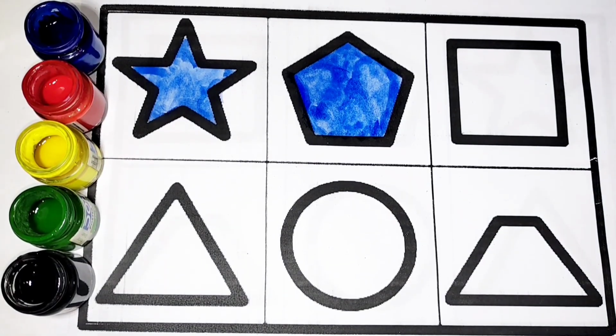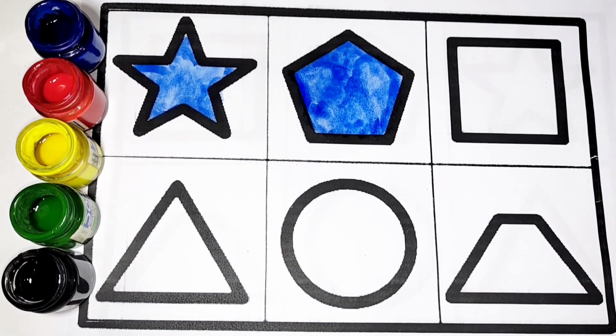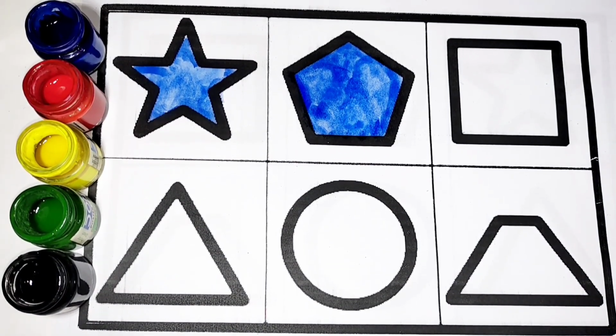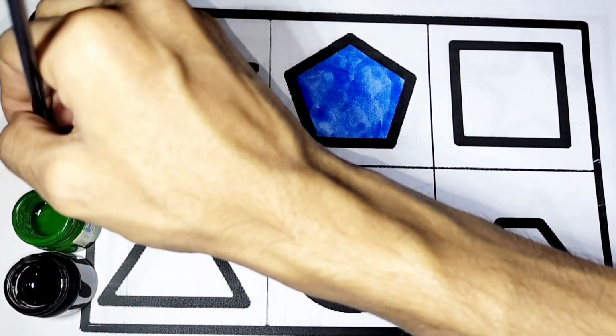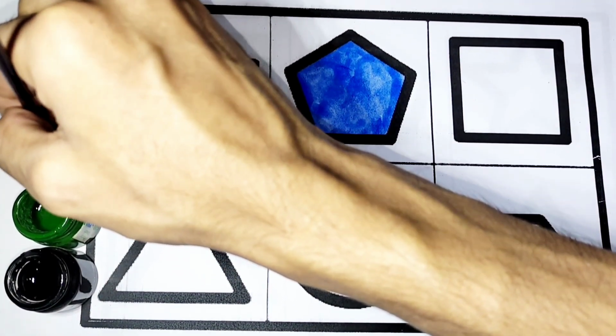Kids, the next one is square, the shape of square. Now we are using the color of yellow. Now we are mixing and using the color of yellow.